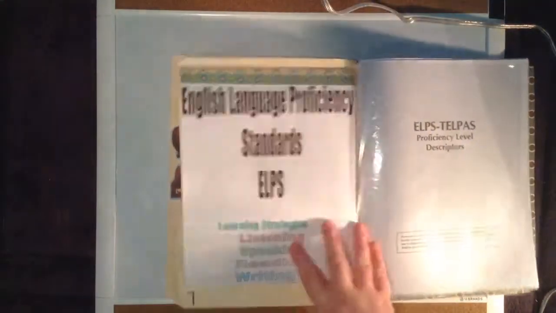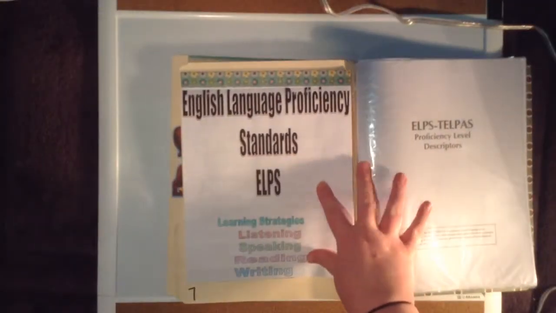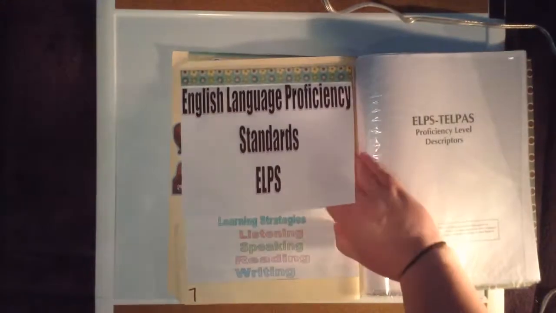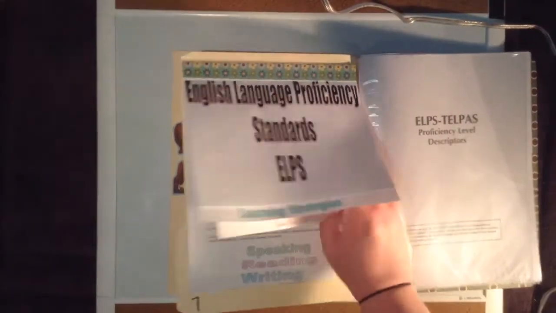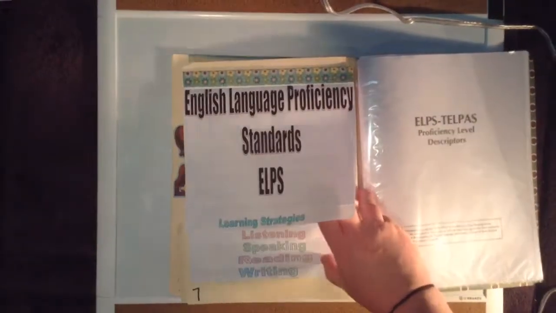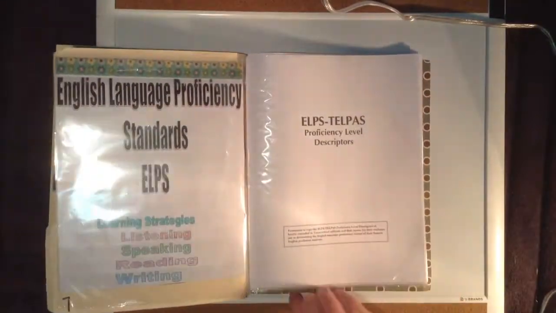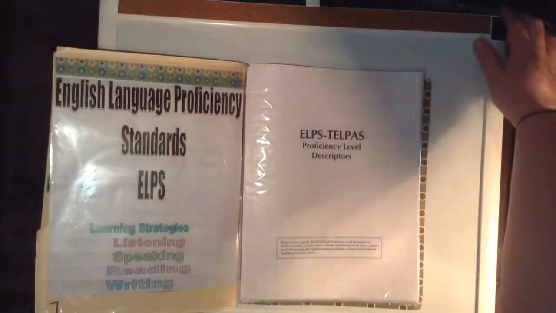So on page 7, you will notice my English language proficiency standards, which is the ELPS. Here we have learning strategies, listening, speaking, reading, writing, and so on and so forth. Over here, you will notice my ELPS and TELPAS proficiency level descriptors. And I've just broken it up.